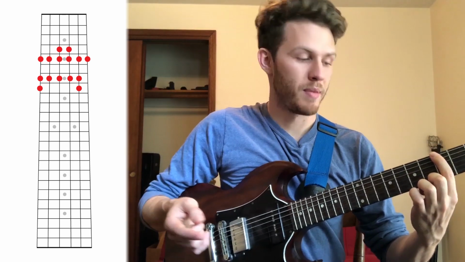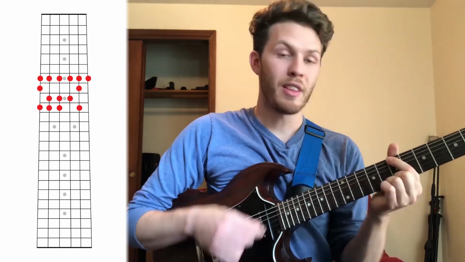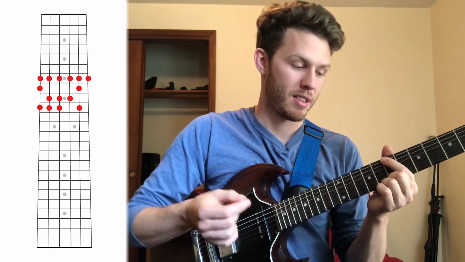Let's go mode 3. This is going to be Phrygian. In the key of G, this would be B Phrygian. And this is just like the minor scale with a minor 2nd.